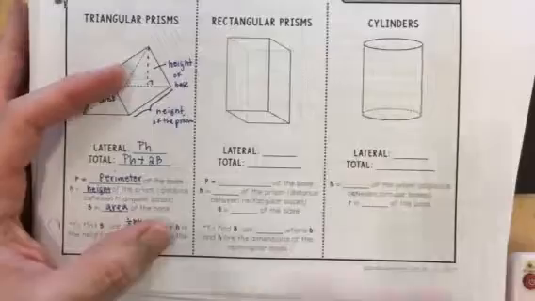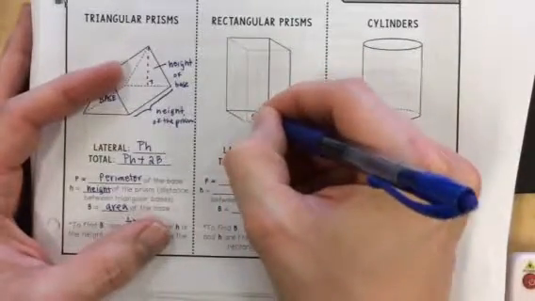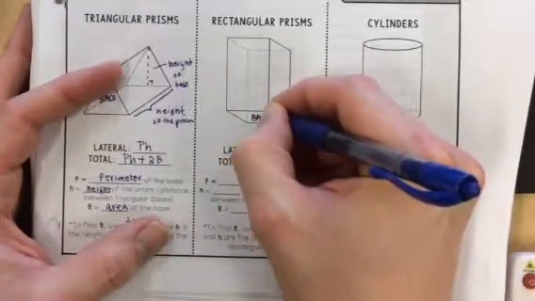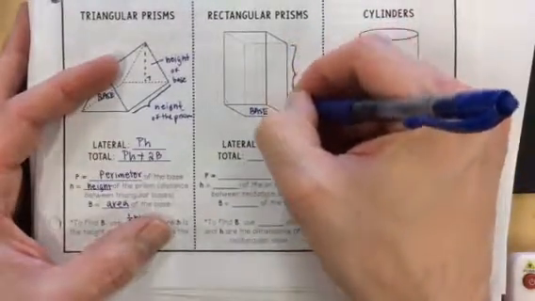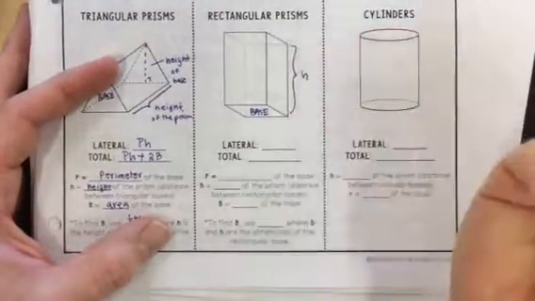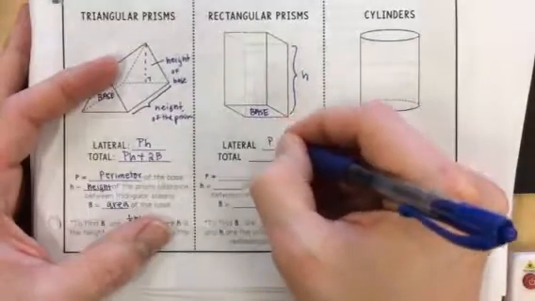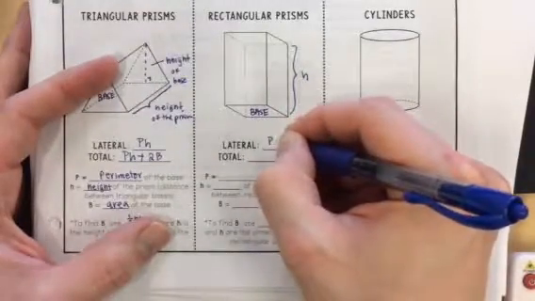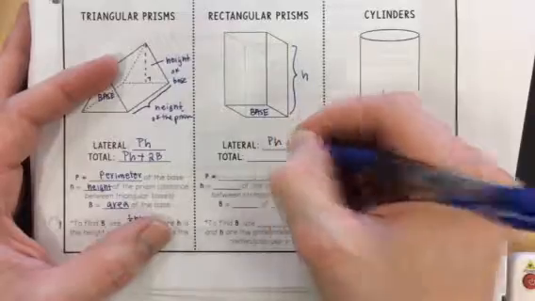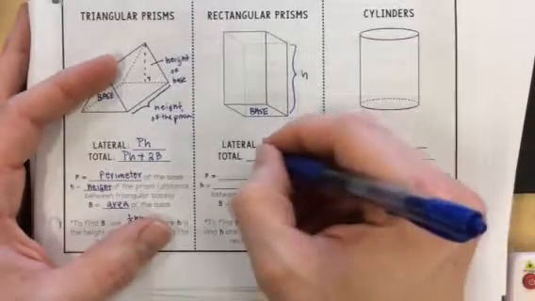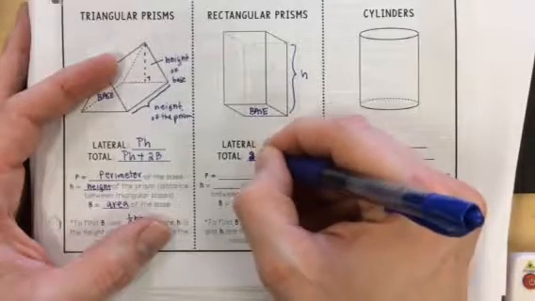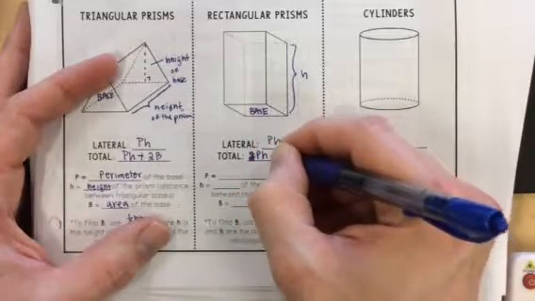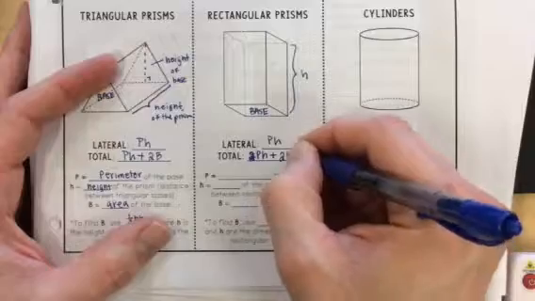Rectangular prisms have a similar idea here. Again, this would be the base, and then this would be the height of the prism. The formula here again is the perimeter of the base times the height, and again the total area would be, excuse me, that's wrong, the perimeter times the height plus 2 times the area of the base.